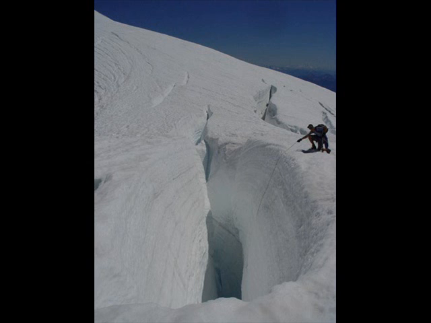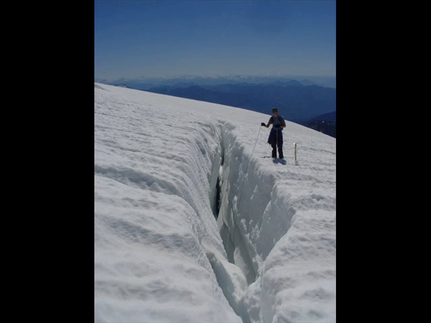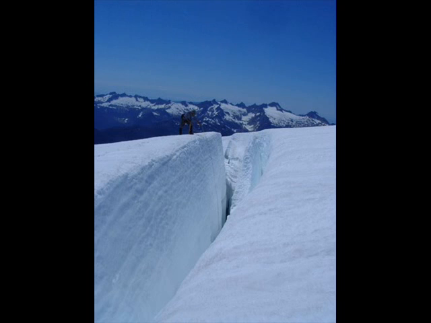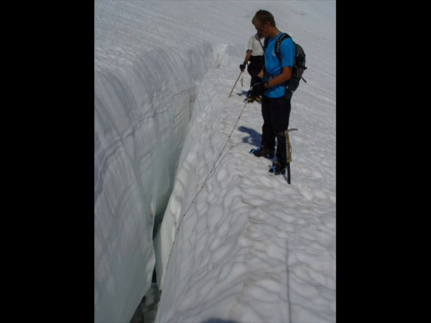You can even see some individual storm event horizons. Again, here's another annual layer with some continuity to it. And you can follow these layers from crevasse to crevasse, tracing them. Again, this has lots of storm event horizons as well as the annual layer visible.